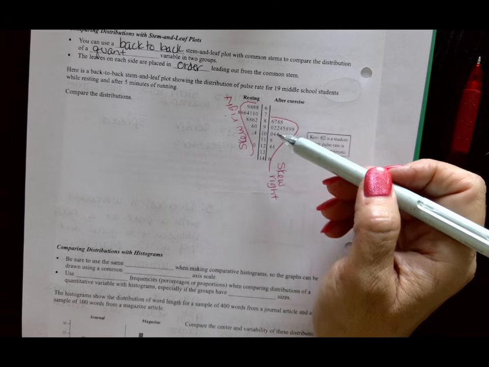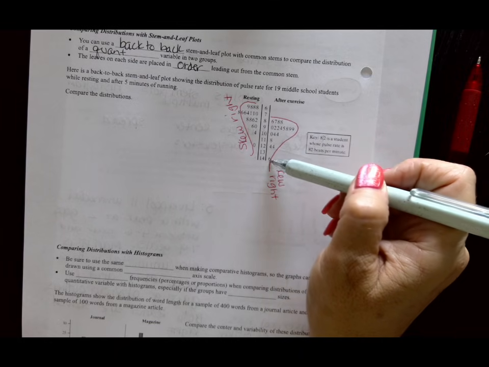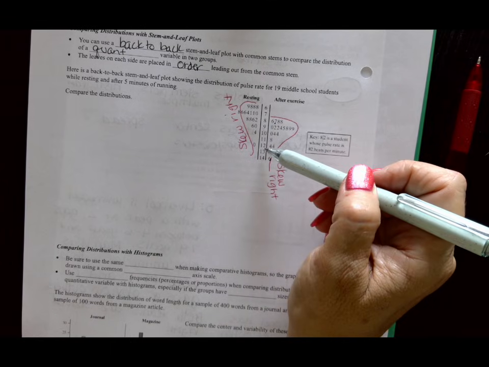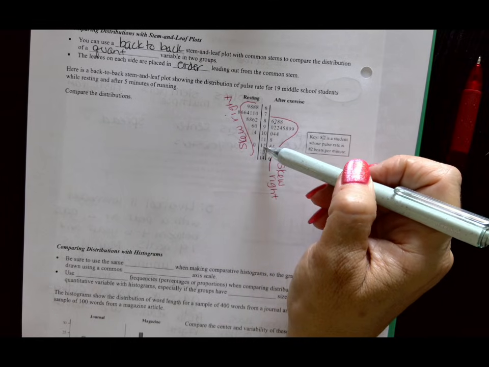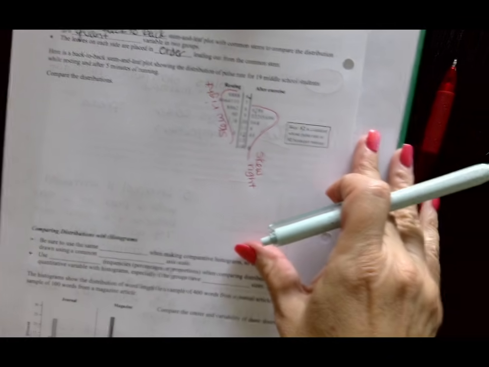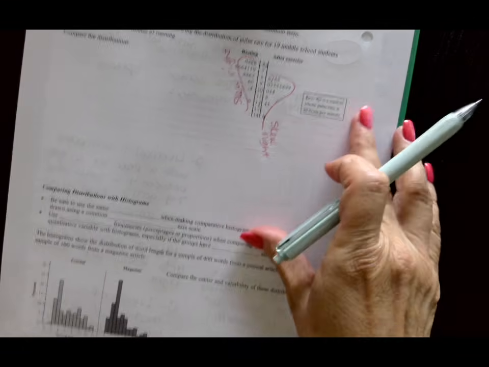And then variability, with variability, we're just looking at the range. So our range here would be 146 minus 86. And my range over here would be 120 minus 68. Okay, so same thing, just don't get jammed up on this skewed right business. So I wanted to make sure I pointed that out.